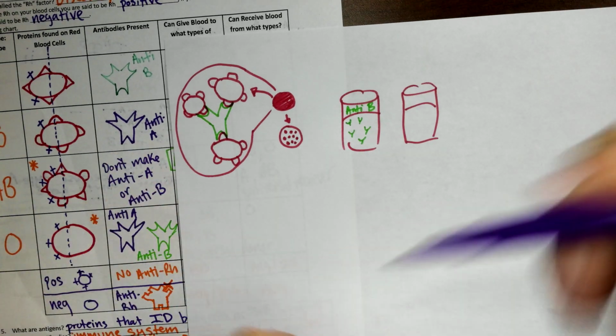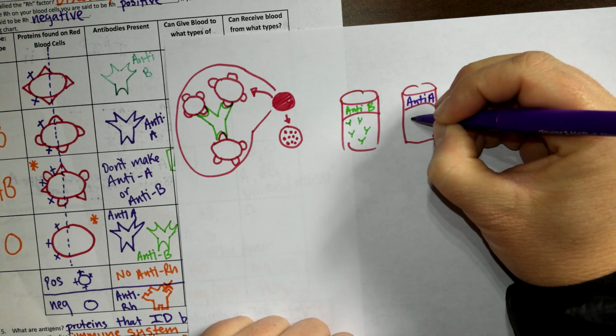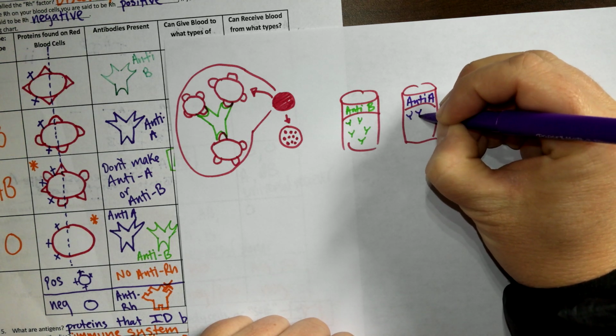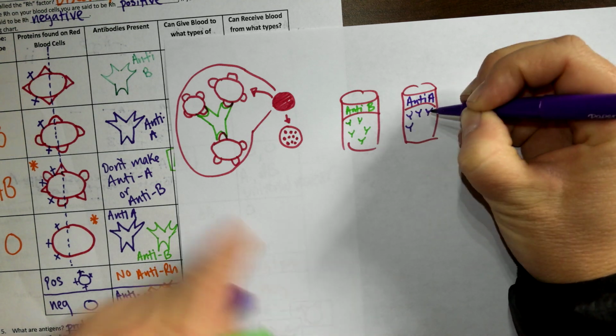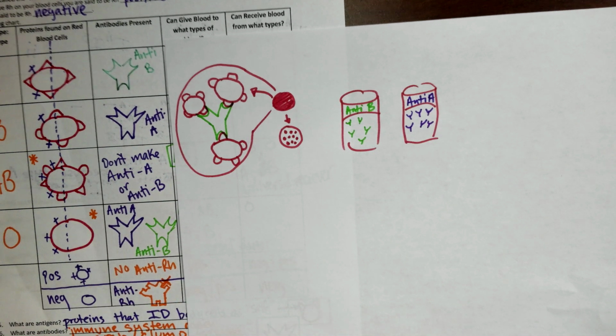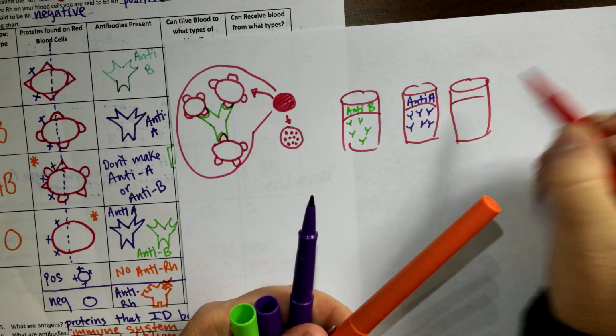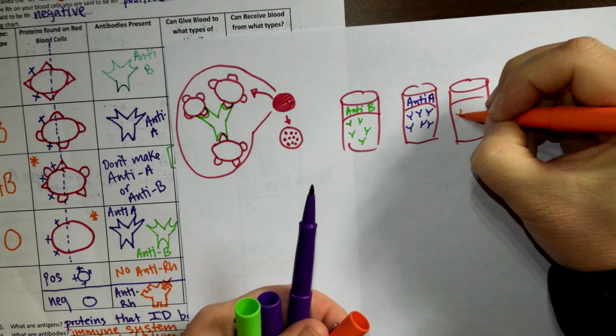I drew it in purple, so I'll draw these in purple. Anti-A. I'll just do a very simple Y shape because it would take a long time to draw this exact shape over and over again. And then finally, RH. Here's a little vial of anti-RH.